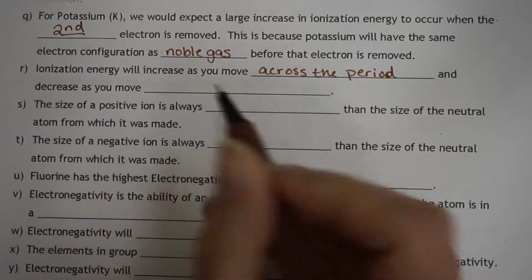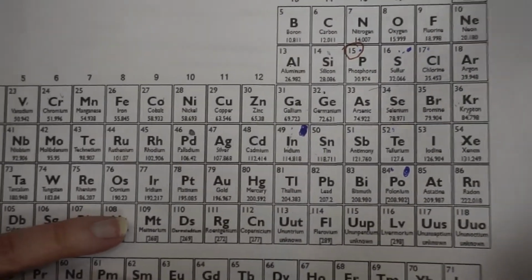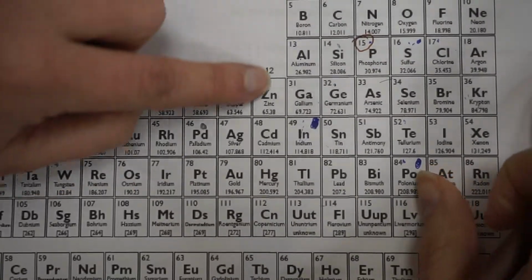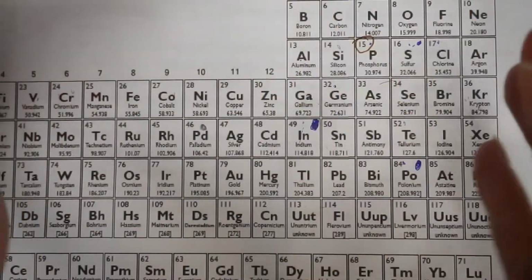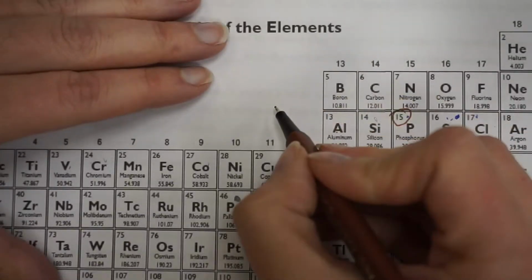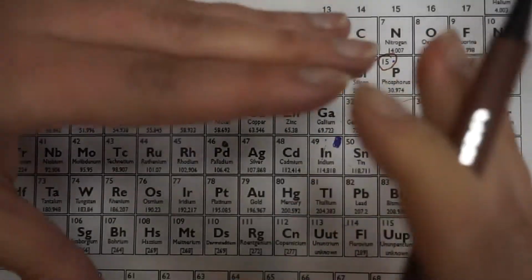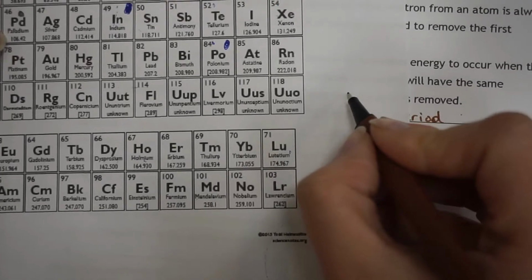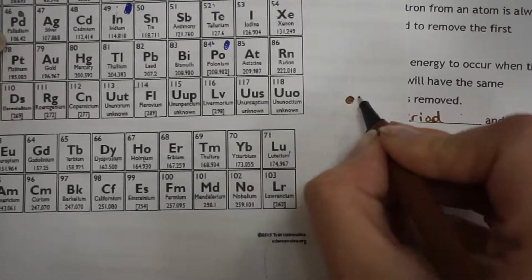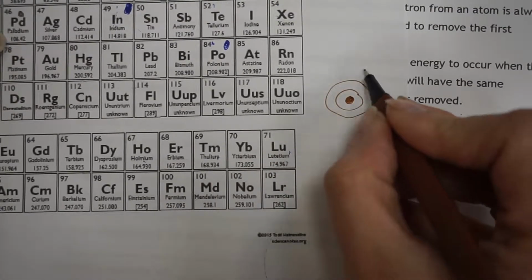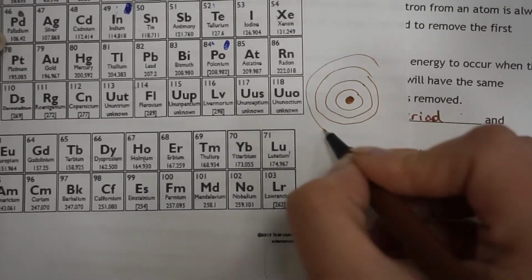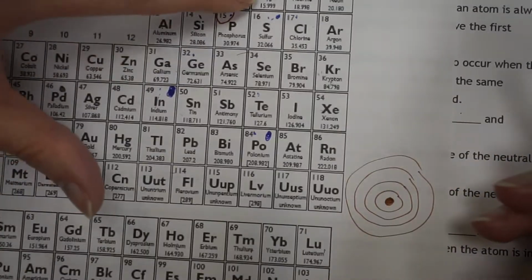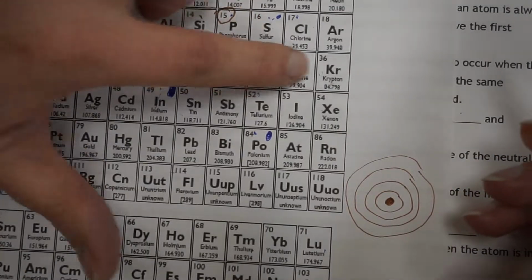And decrease as you move down a group. As you move down a group, you're increasing those energy levels, those circles on the Bohr-Rutherford model, so you're increasing the size. Let's say this is the nucleus, and we're doing something with 4 energy levels, 1, 2, 3, 4, somewhere here.